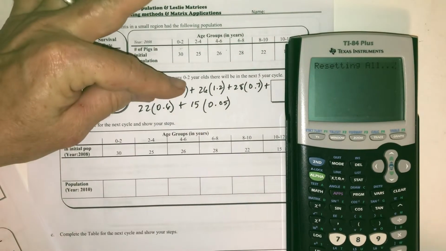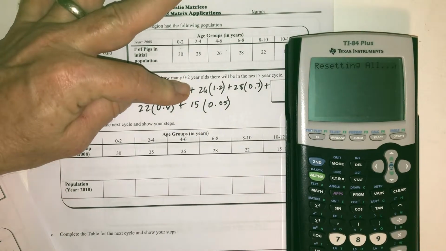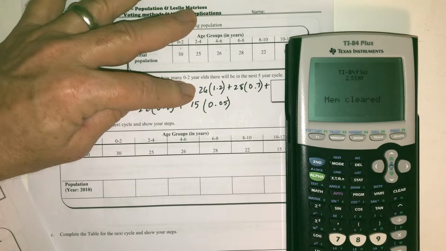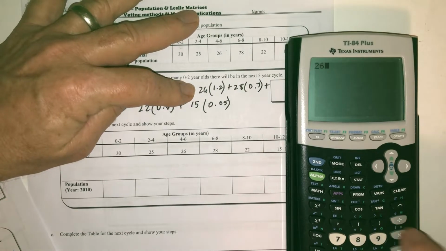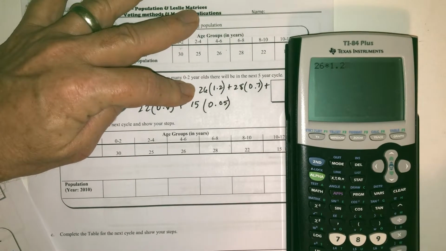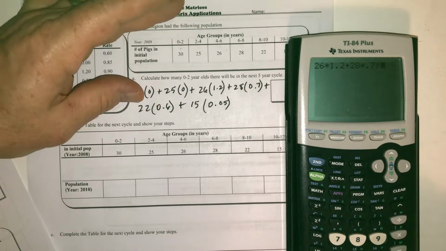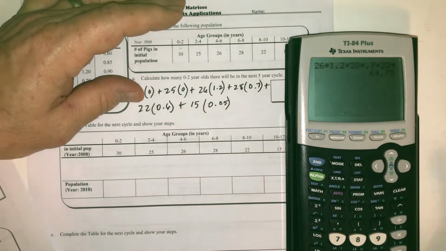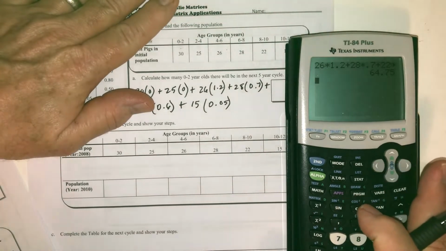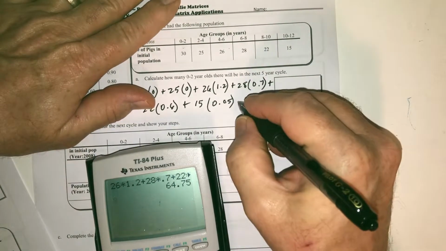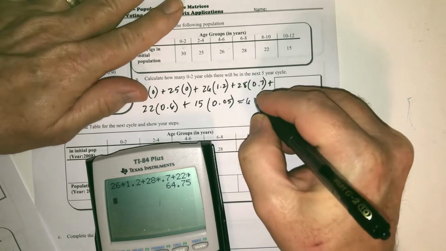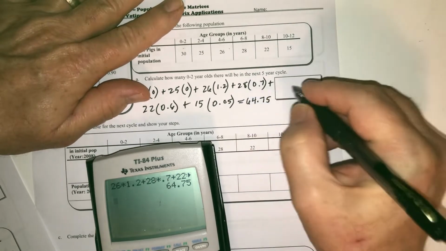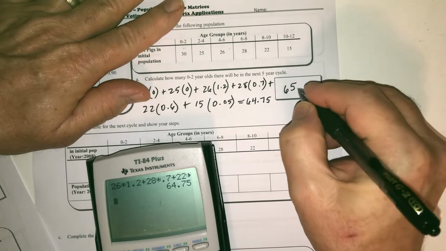Once it clears, we'll type in 26 times 1.2 plus 28 times 0.7 plus 22 times 0.6 plus 15 times 0.05. That gives us 64.75, or if you want, you could round that off to 65.